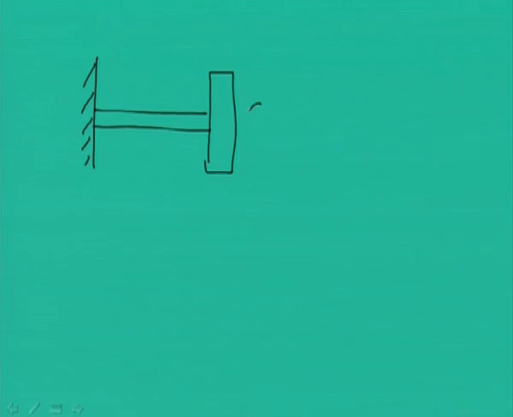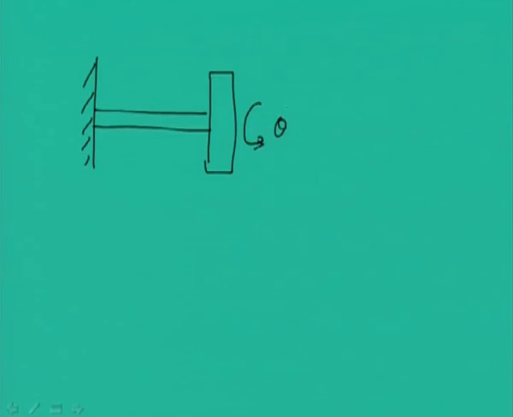Now we will see some other class of problems. Let us say there is a shaft and there is a heavy disc, and we give a twist theta to this disc. In this case we give a twist to the disc so that it oscillates about its axis, and this particular vibration is called torsional vibration.